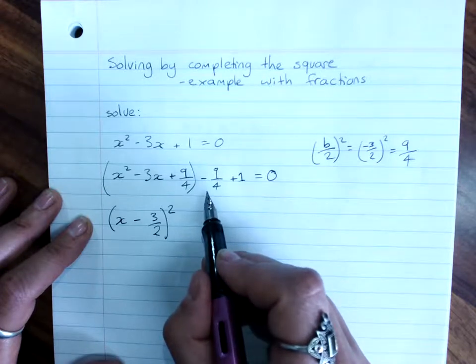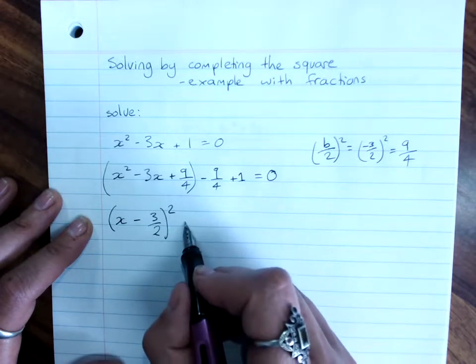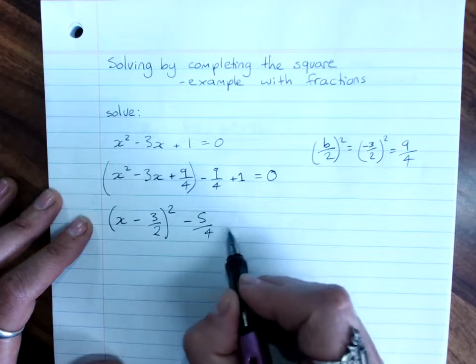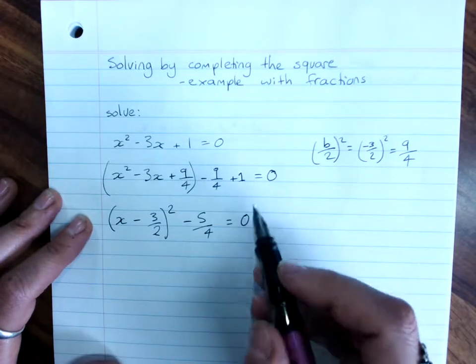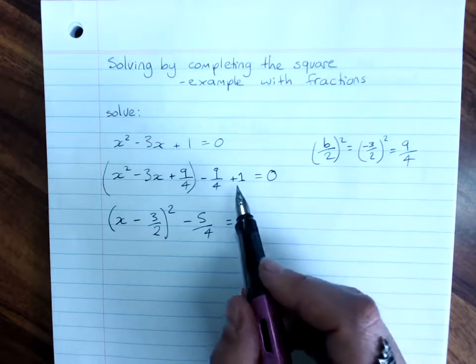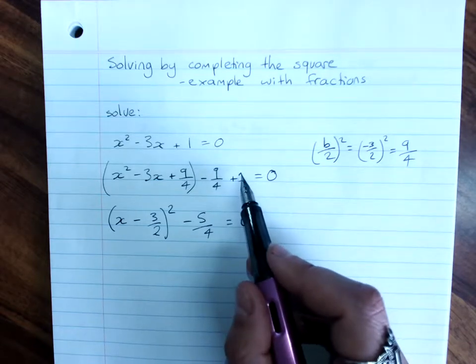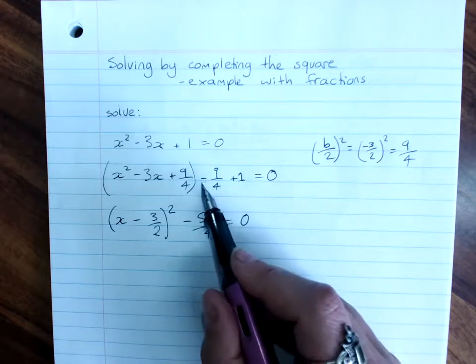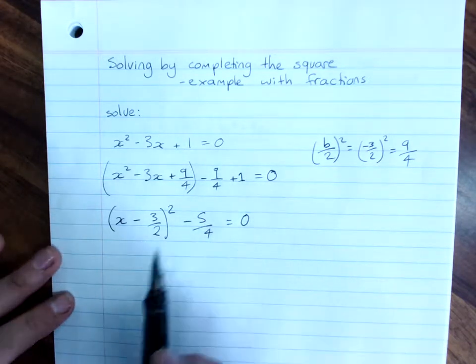Minus 9 over 4 plus 1 means we've got negative 5 over 4 equals 0. Because of course 1 is 4 over 4, so we end up with negative 5 over 4.